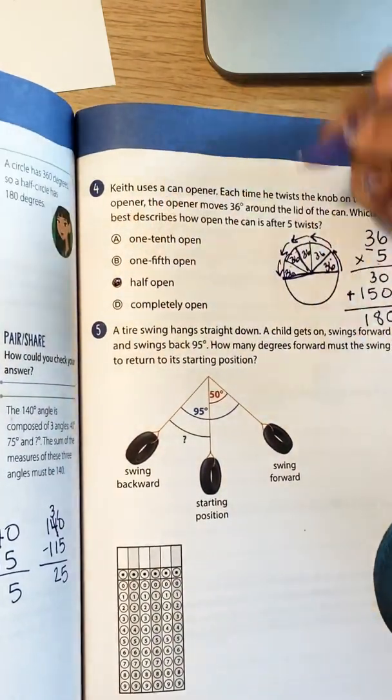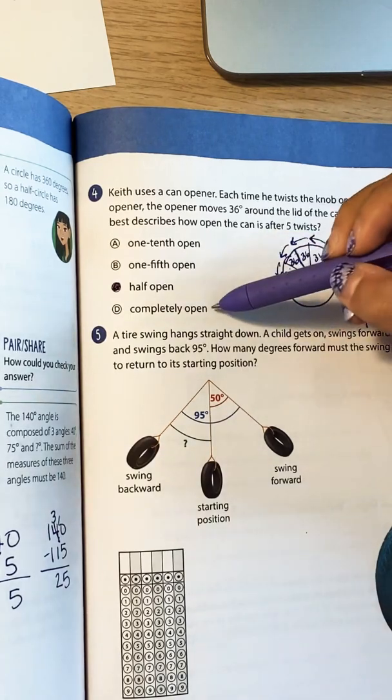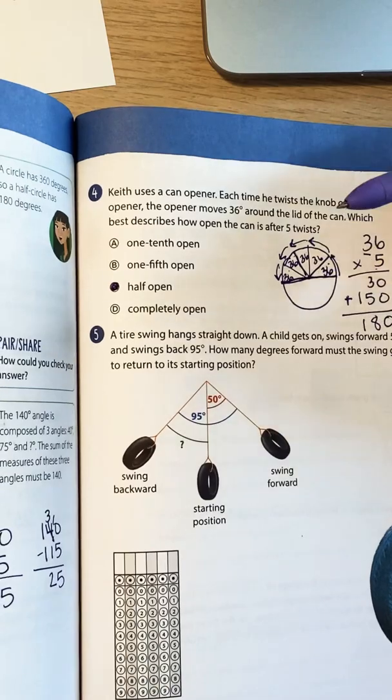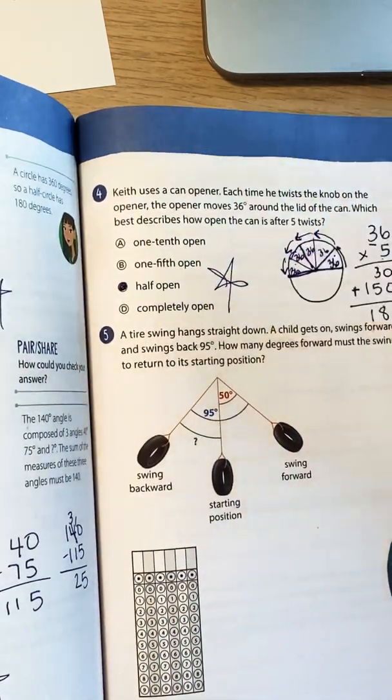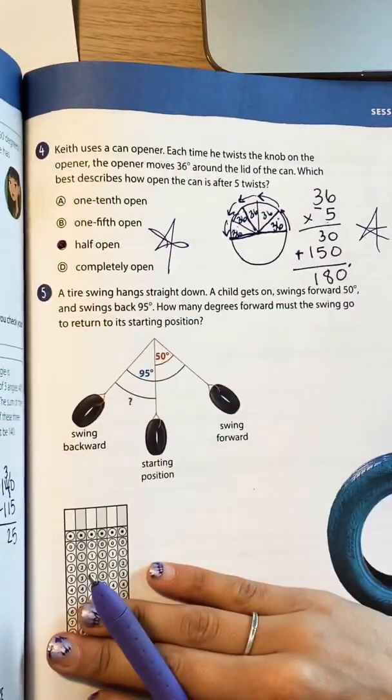If it was 360 degrees, if he did it 10 times, that would be 360 degrees, and then it would be completely open. But he only did it 5. Don't know why he only opened half the can. Star for your answer, star for showing your work. Okay, number 5.